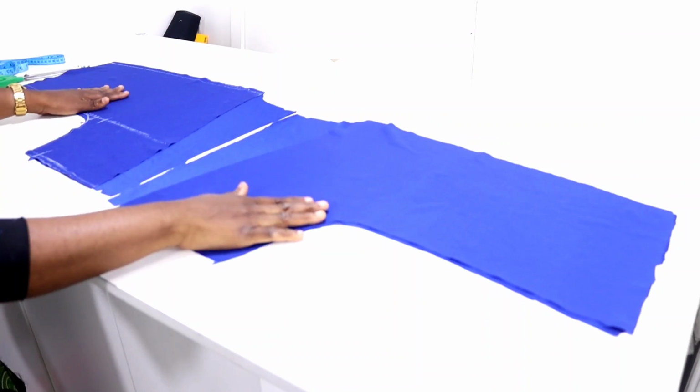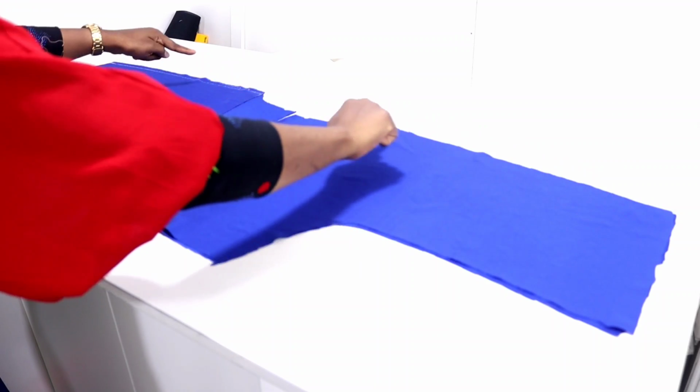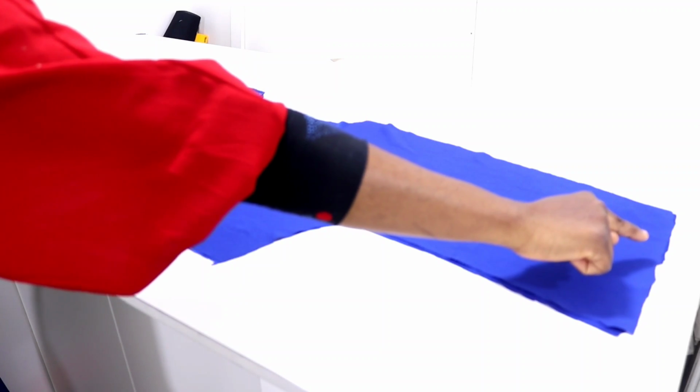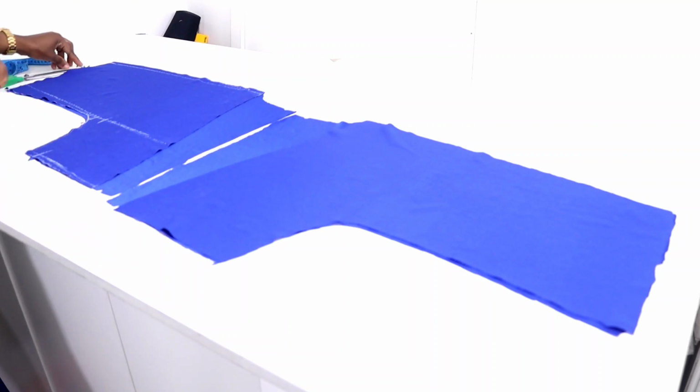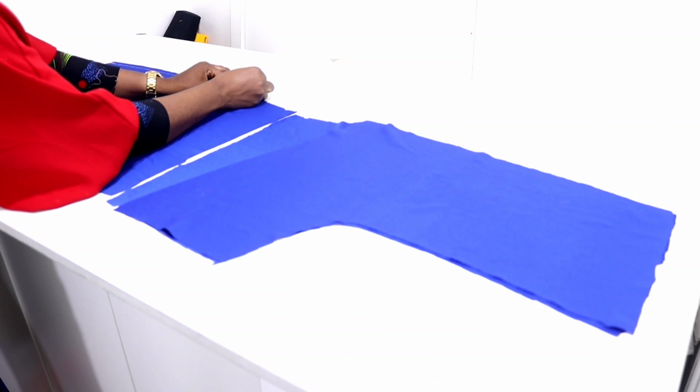So you take it to the sewing machine now. You join together at the shoulder. You go and join the shoulders together. So let me just pin it.